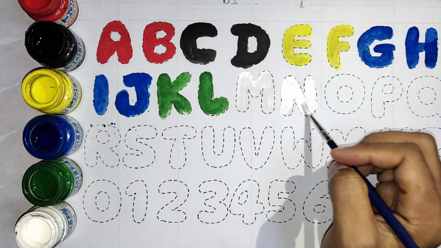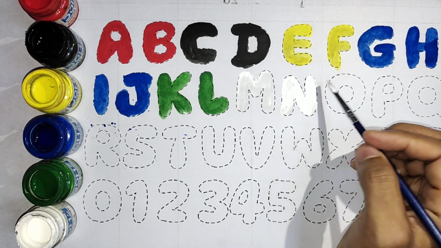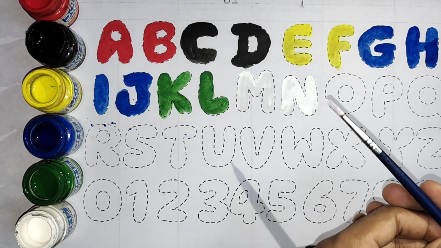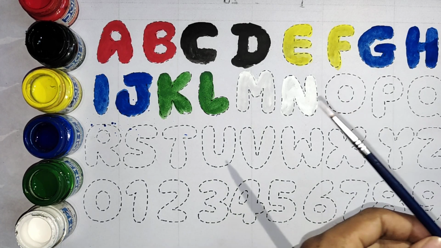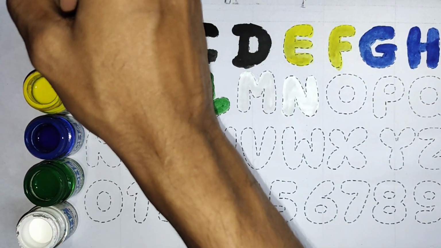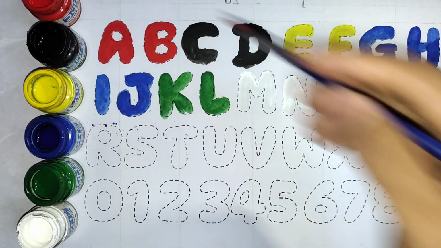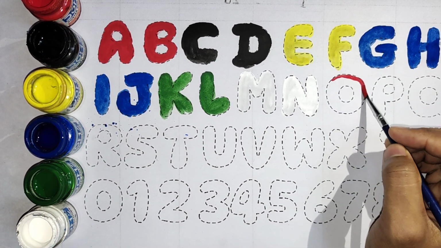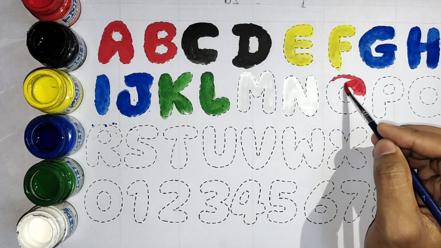Kids, the next one is O. O for orange. And now we are using red color again. O for orange.